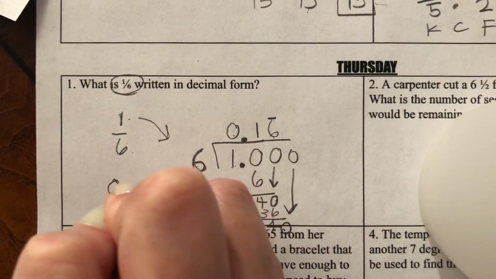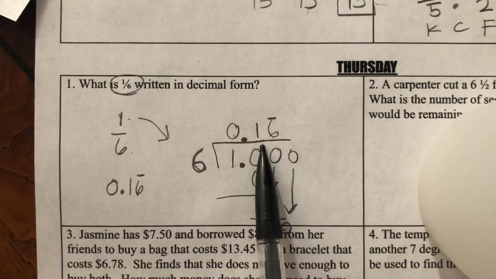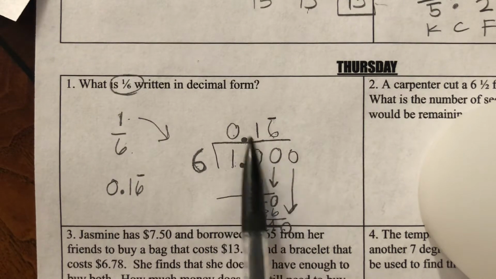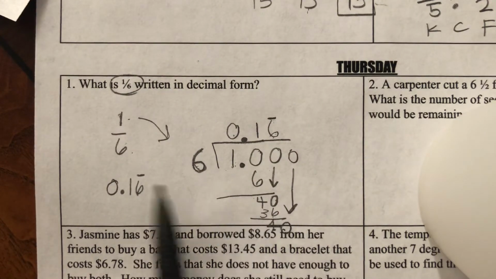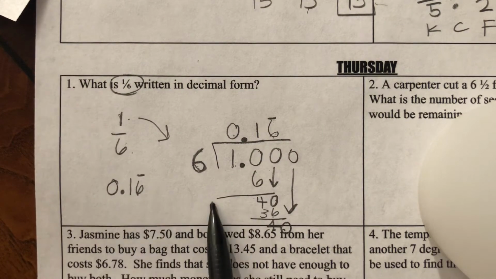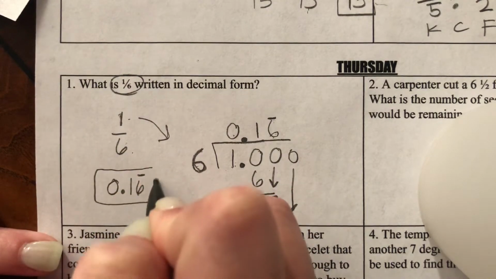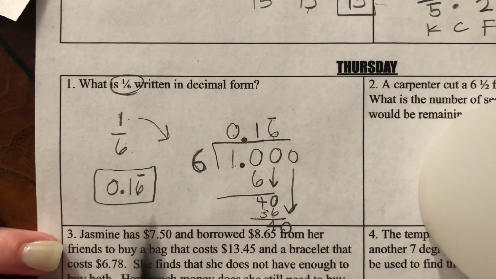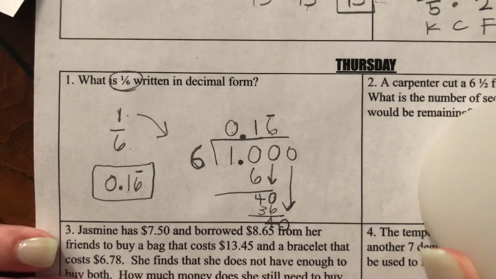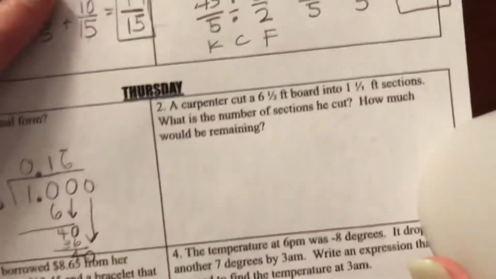Now I'm going to give a quick little reminder here. I have a lot of students that are confusing rational, irrational numbers. They're saying that this is irrational because it goes on forever. Remember, irrational is any number that goes on forever that doesn't repeat. This is actually a rational number because it can be written as a fraction. It is a non-terminating decimal, but it does have a 6 that repeats, so that makes it a rational number.